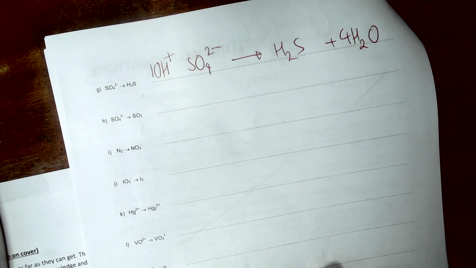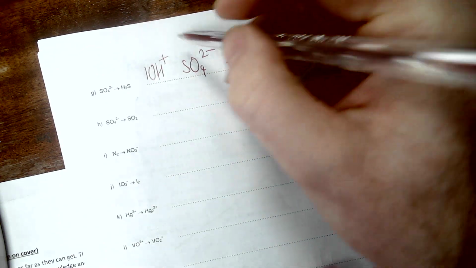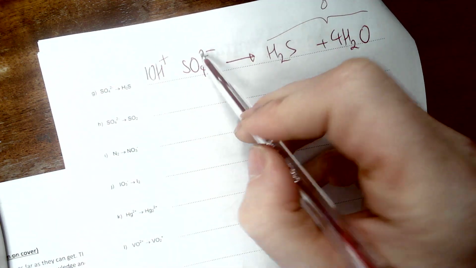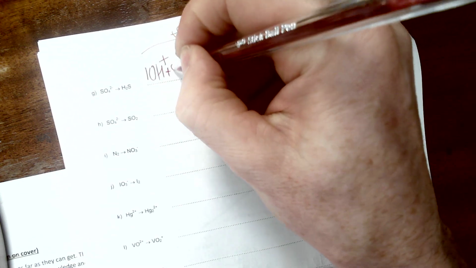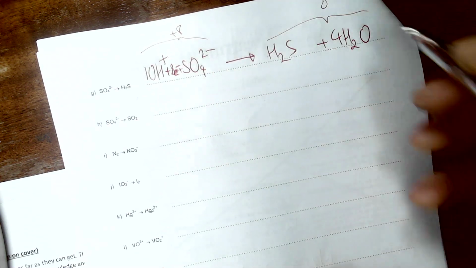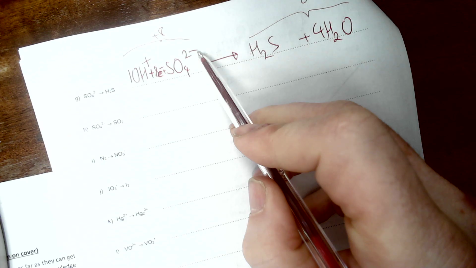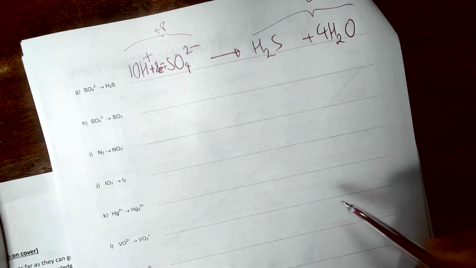All right, now I've got to balance the charges. This side has got a charge of 0. This side is currently 10+, this side is currently +8. So I need to add 8 electrons. I'm just going to squeeze them in the middle there. You can put them wherever you like. 18-. That one now balances. 10+, 10-. That makes 0.